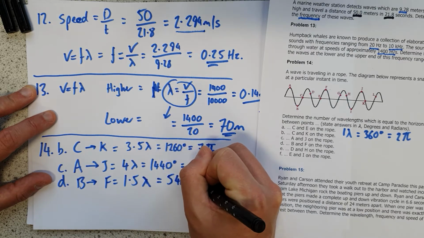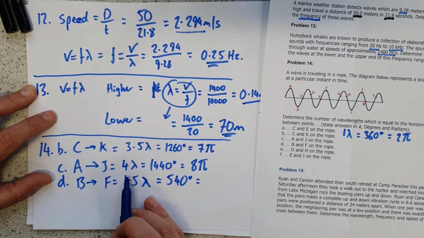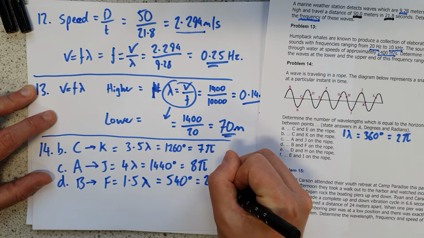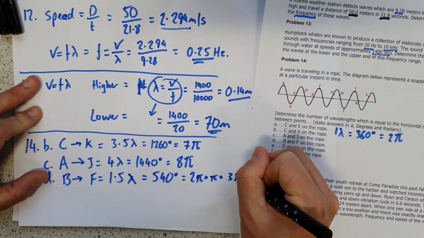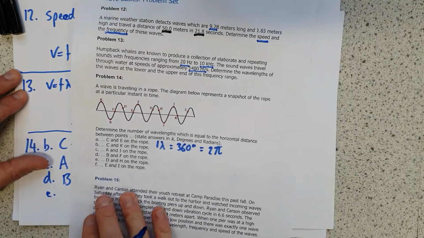It's 540 degrees, and we know that one wavelength is 2 pi and half wavelength is pi. So 2 pi plus pi is 3 pi, and there's our answer there in radians. E is D to H.